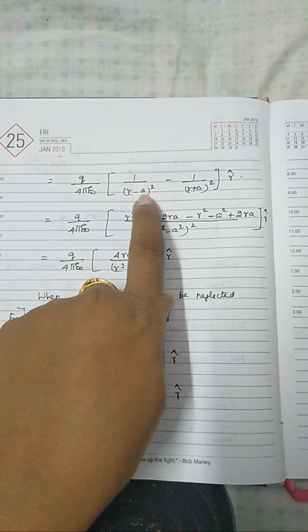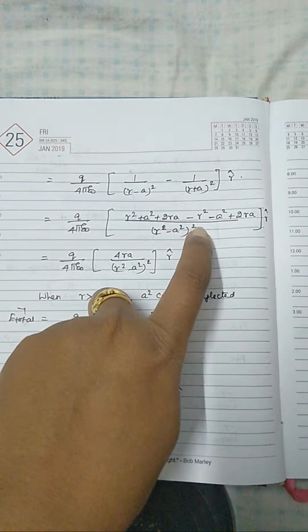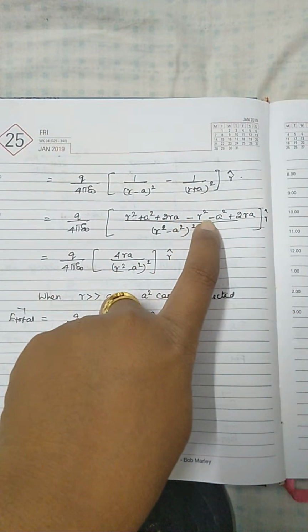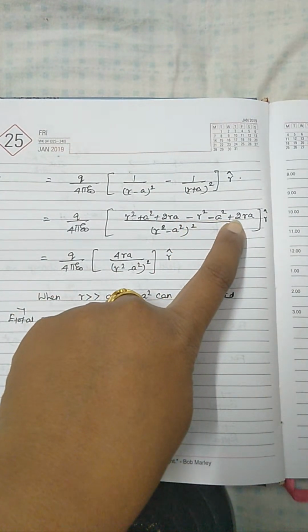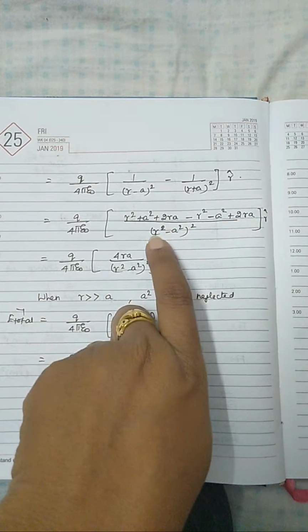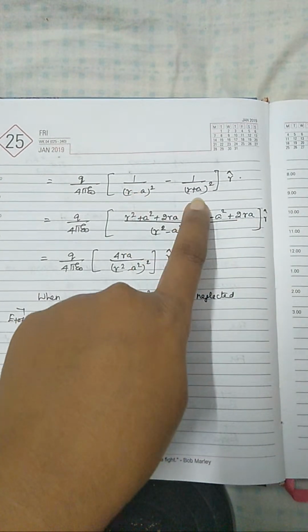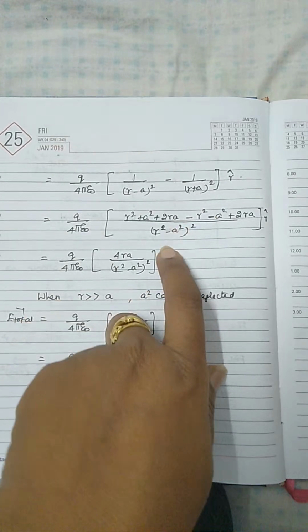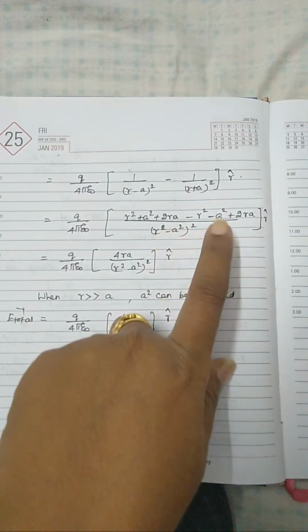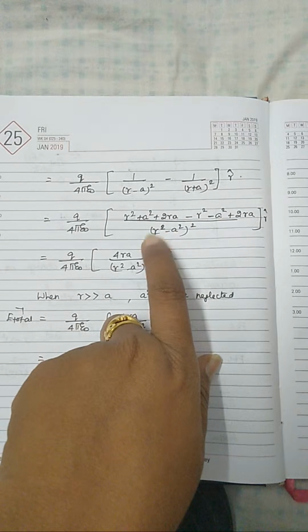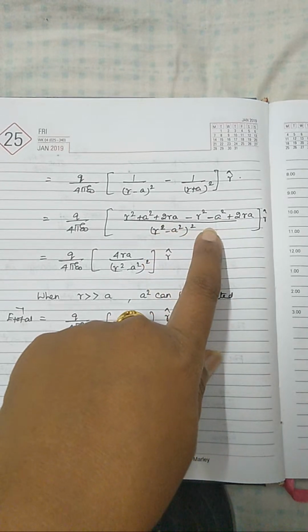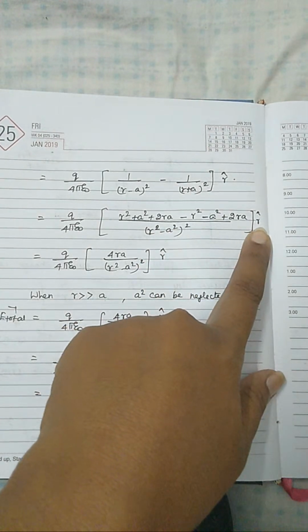And here (r minus a) the whole square, I multiplied with the minus also. So minus r square minus a square plus 2ra, divided by (r minus a) the whole square into (r plus a) the whole square, which is nothing but (r square minus a square) the whole square. So here (r square minus a square) the whole square, r cap I took out.